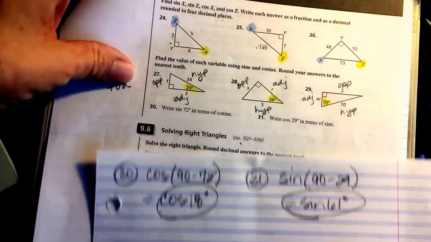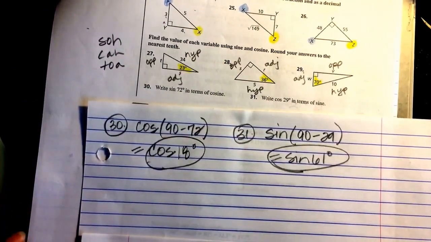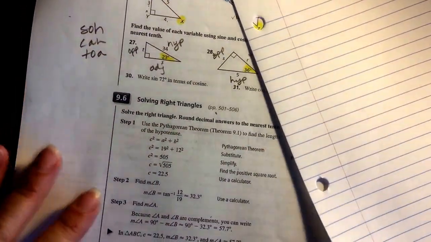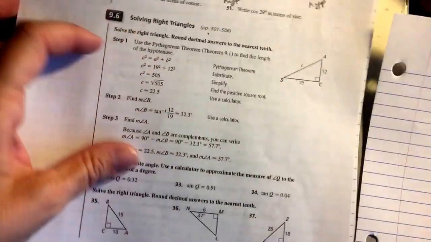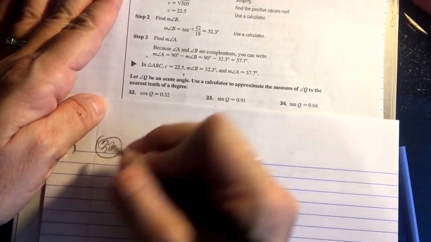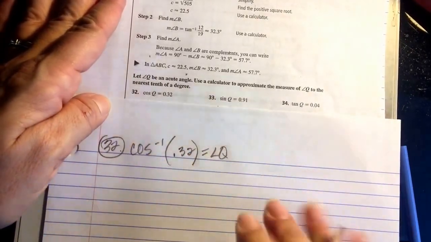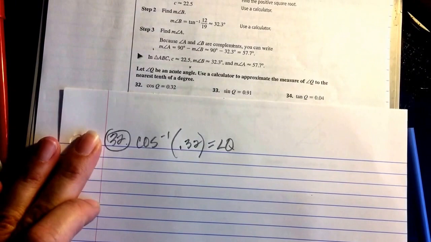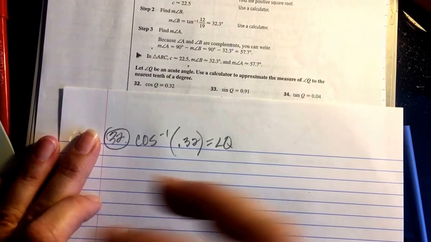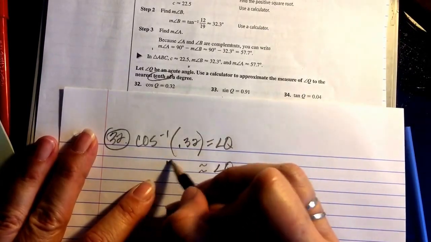Problem 32, now we're knee-deep in, we've got to solve. Solving right triangles. What are we given? What do we have? How do we proceed? I'm going to get some new paper to do that. 32, 33, 34, good. We've got just a couple solving. For 32, I've got to pull cosine inverse of 0.32 and find angle Q. In problems 32, 33, 34, we're just using our inverses. Inverse cosine on 0.32, to the nearest tenth, fantastic. Angle Q is approximately 71.3 degrees.